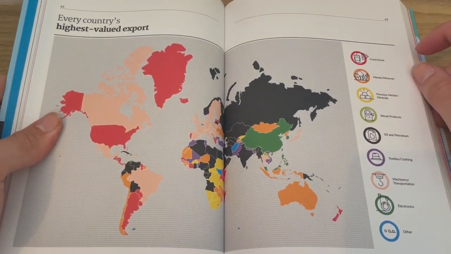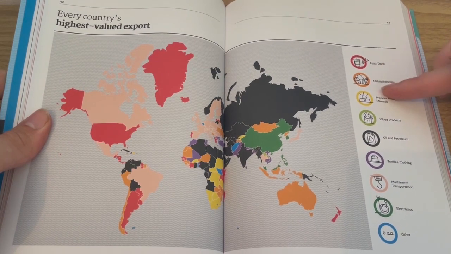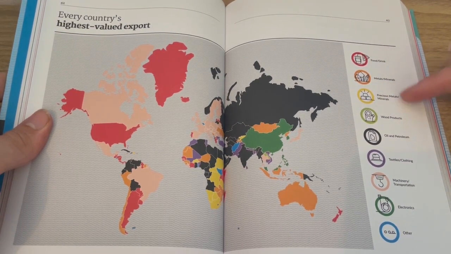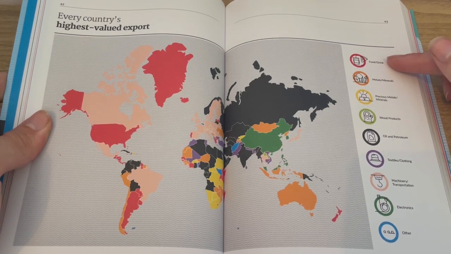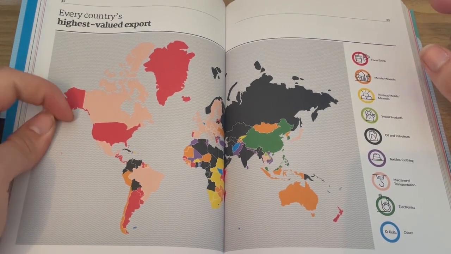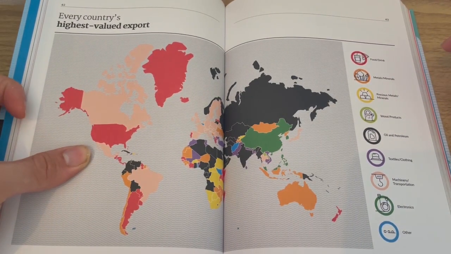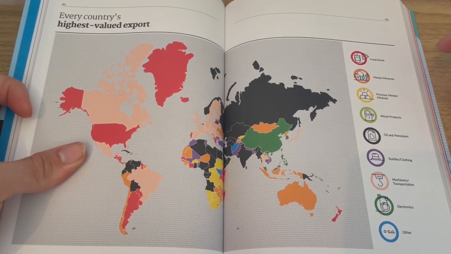Okay, every country's highest valued export. So we have a little key, a colour-coded key down here. So food and drink. So this is export, remember, not import. We were just looking at imports, this is now exports. So the US highest valued export is food and drink.